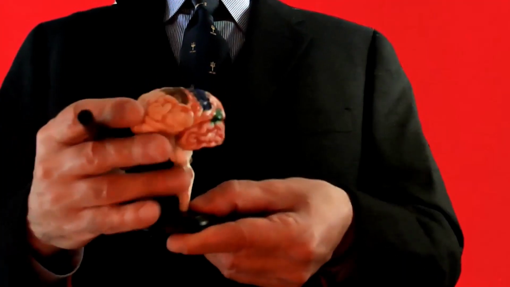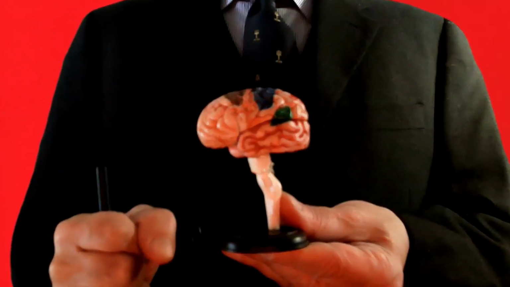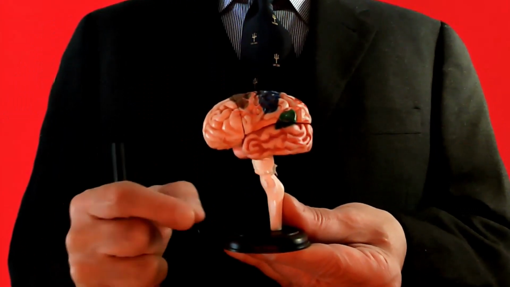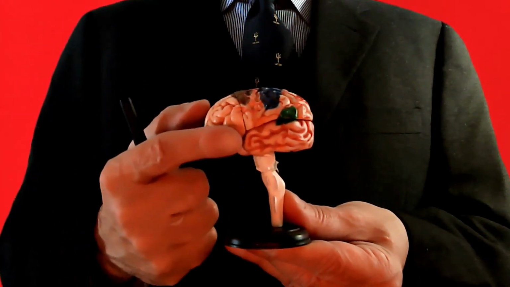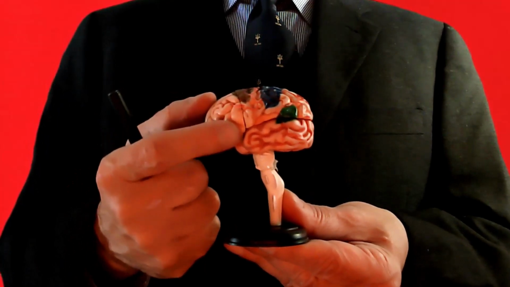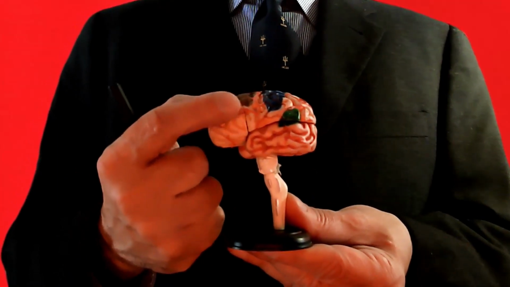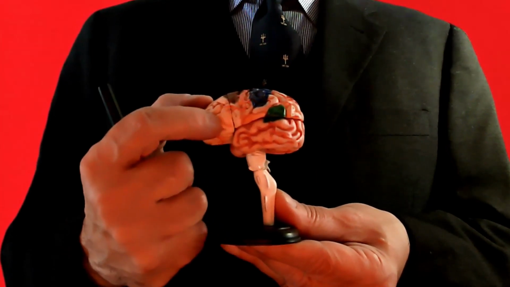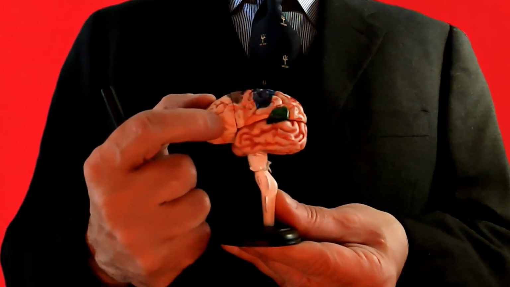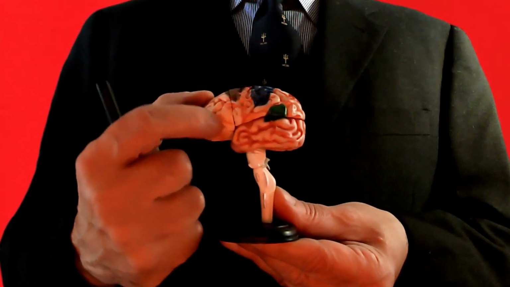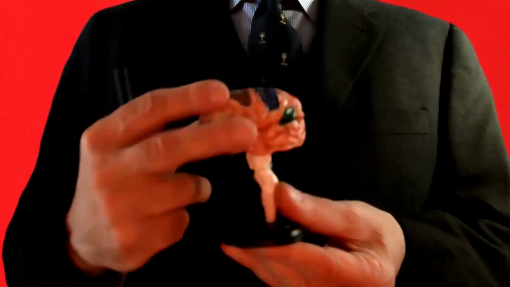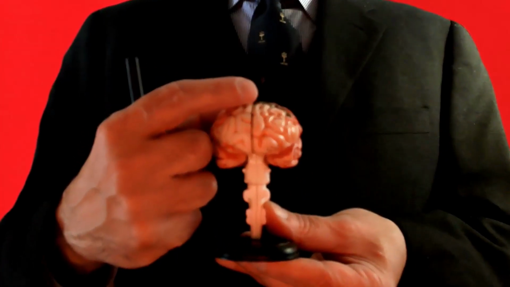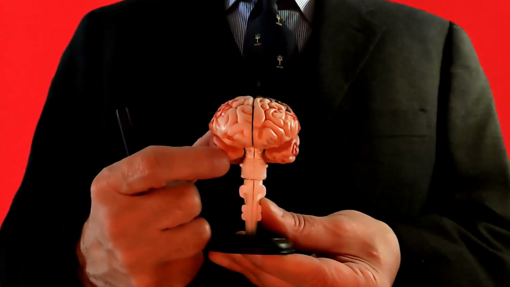Now let's take a look at the cerebral cortex. When it comes to the cerebral cortex, there are two features that are striking. The first are the hills, and the second are the valleys. The hills are called gyri, singular gyrus, and the valleys are called sulci, singular sulcus. Now, there are two major valleys in the brain. The first one is the one that divides the two hemispheres. This is the interhemispheric fissure.